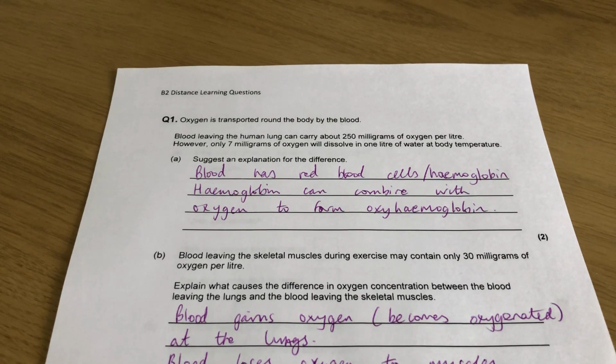They're really quite recent questions, so very much in the style of what you're going to see in the real exam, okay? So question 1, oxygen is transported around the body by the blood. Blood leaving the human lung can carry about 250 milligrams of oxygen per litre. However, only 7 milligrams of oxygen will dissolve in 1 litre of water at body temperature. Suggest an explanation for the difference, and it's 2 marks, okay?